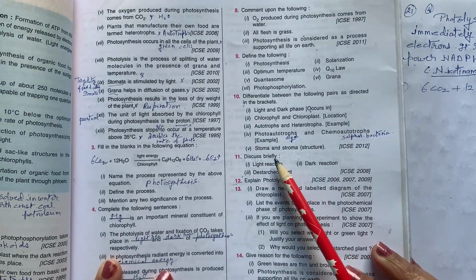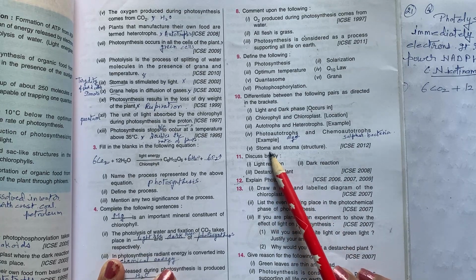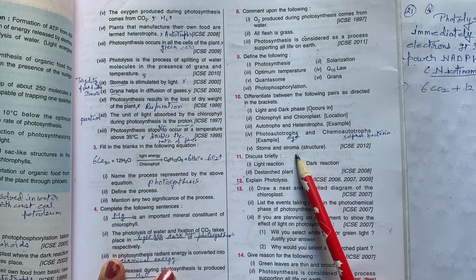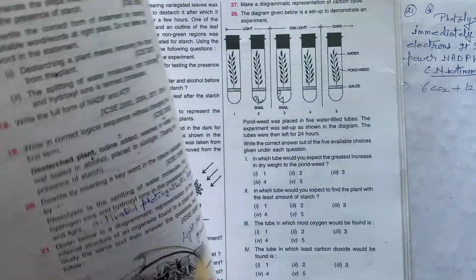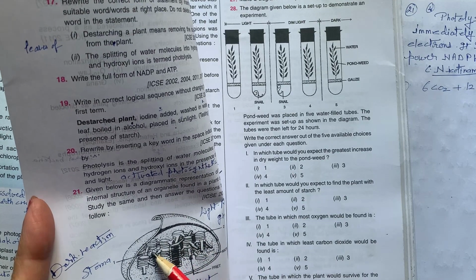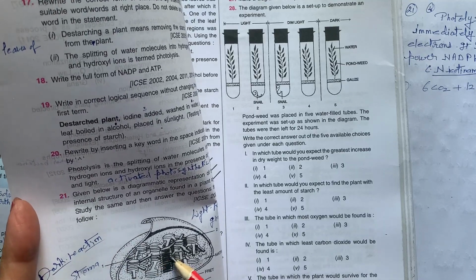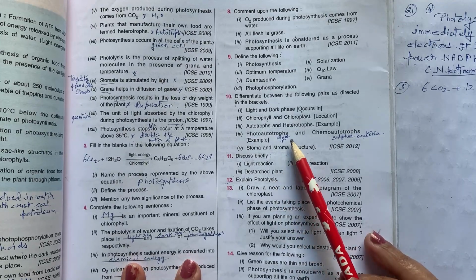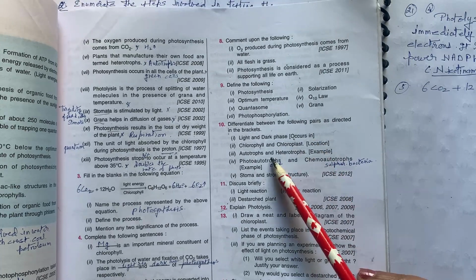Now the next question: stomata and stroma, the structures. Stomata are guard-shaped cells. Stroma is the ground substance present in between the grana, the piles of thylakoids present over there. See here, in this structure, in between these, this is the stroma. It is the stroma where the dark reactions occur, and stomata are present on the surface of the leaves where exchange of gases occurs.